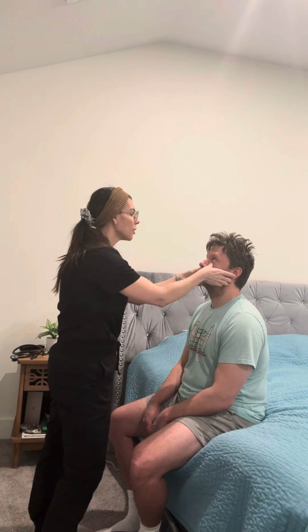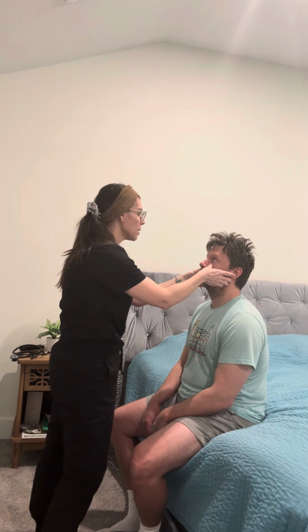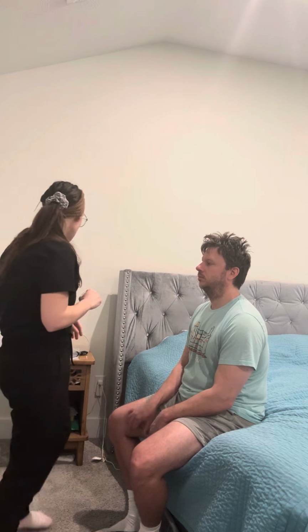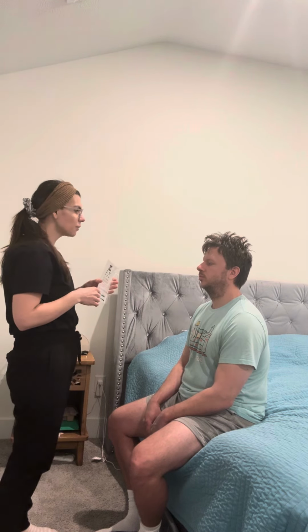I'm going to have you look up to the ceiling for me. Looking at your conjunctiva, they're nice and pink bilaterally. Sclera is nice and white. I don't see any drainage. I'm going to go ahead and start by doing a little visual acuity test on you. This is to check for cranial nerve 2.